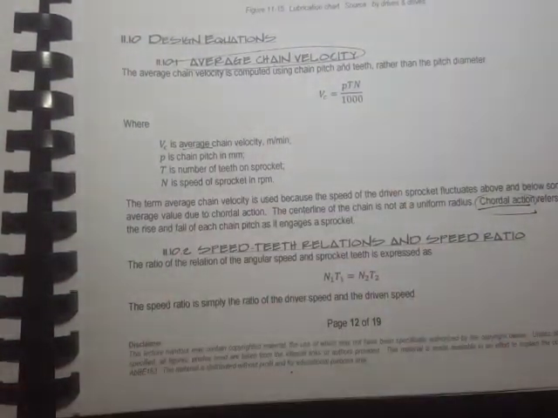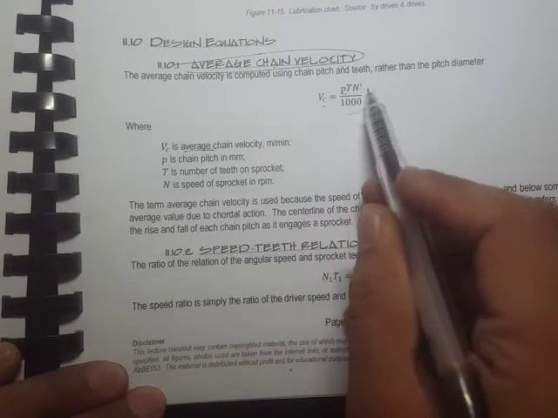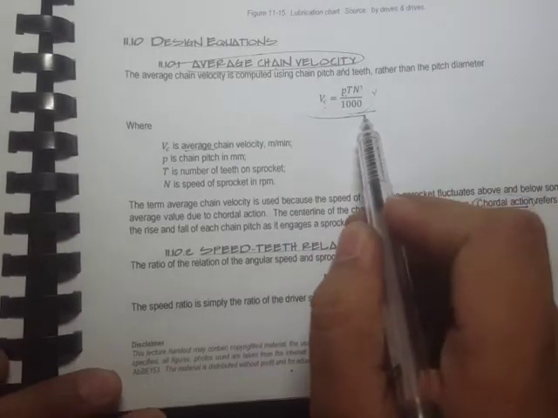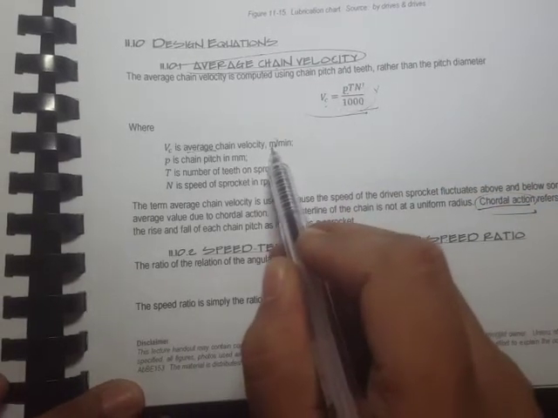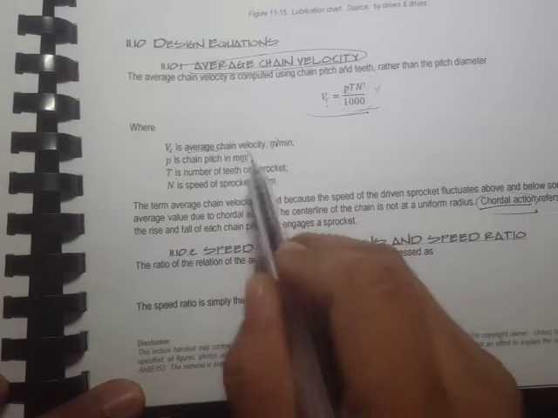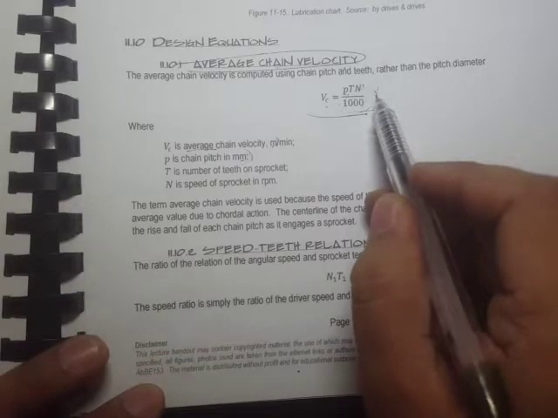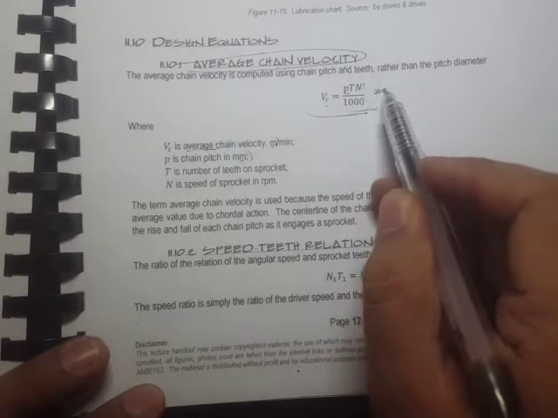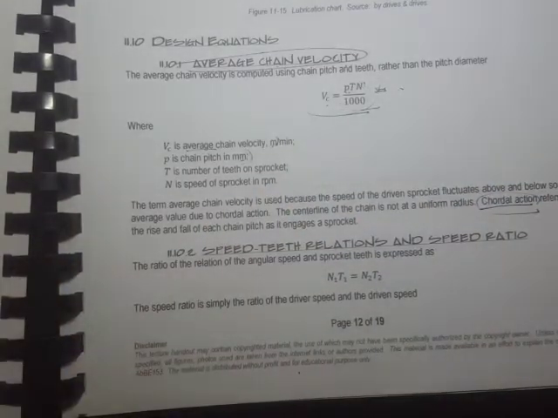So that's why we just use the term average chain velocity, and it's given by this equation: P times T times N. P is the chain pitch, T is the number of teeth, and N is the RPM, or the angular speed. The 1000 is just the conversion of meters to mm, so we can also have other units, like feet per second or feet per minute. We just have to do conversions.